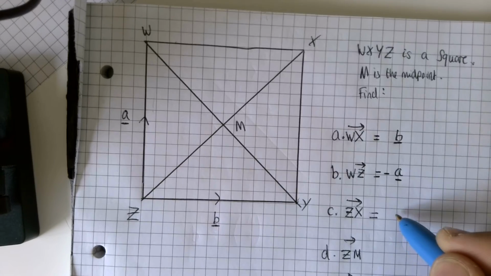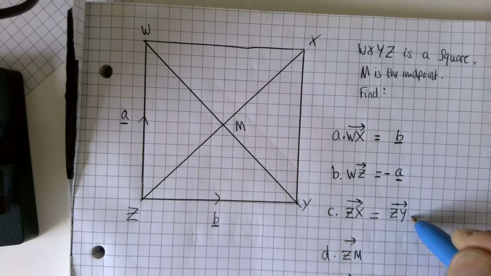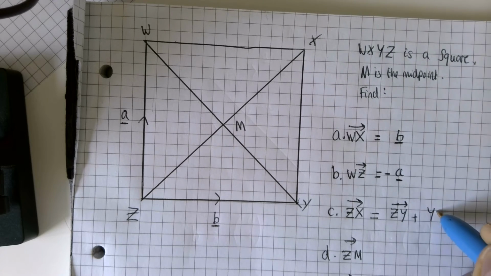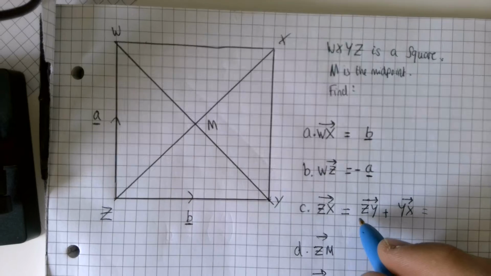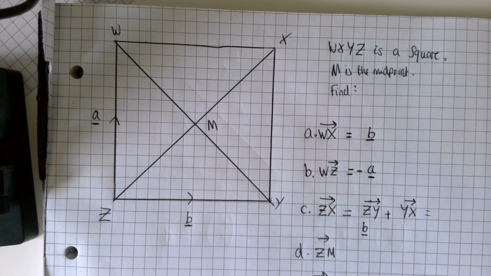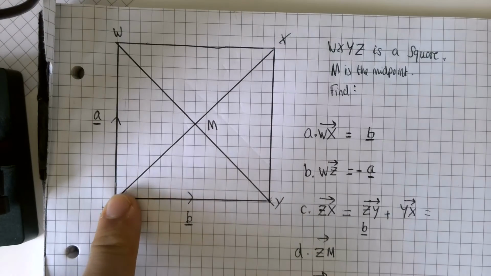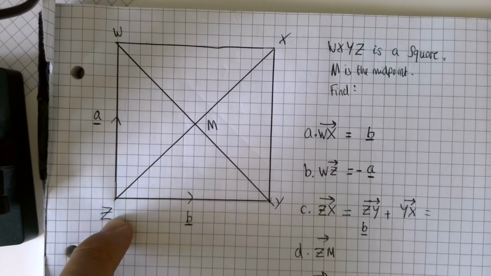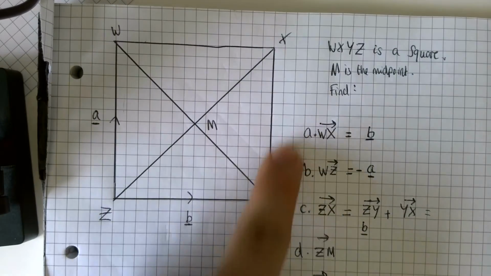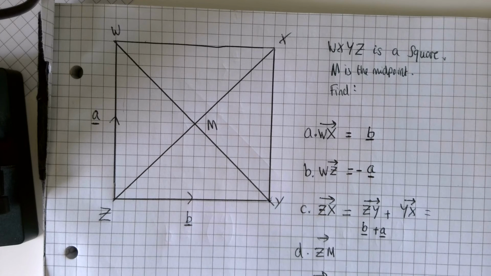So moving from Z to X is exactly the same as that. I'm just going to write that down actually. So it's the same as going from Z to Y, and then adding on the vector from Y to X. Now Z to Y, I've already seen, is vector B. It says so here. And what movement would take me from Y to X? Well, we can see it's parallel and it's exactly the same direction as this vector taking me from Z to W. It's the same movement. So I could add on A. So vector B plus vector A would take me from Z to X.